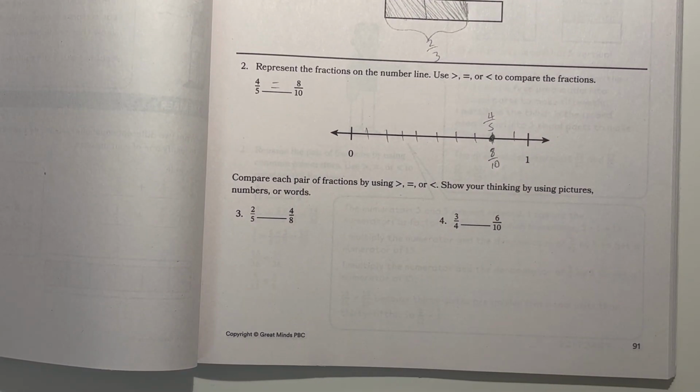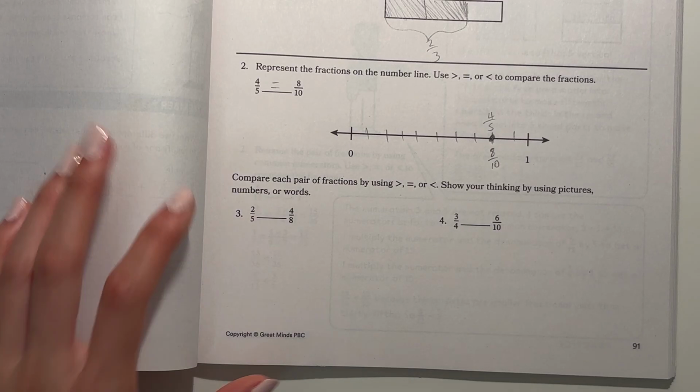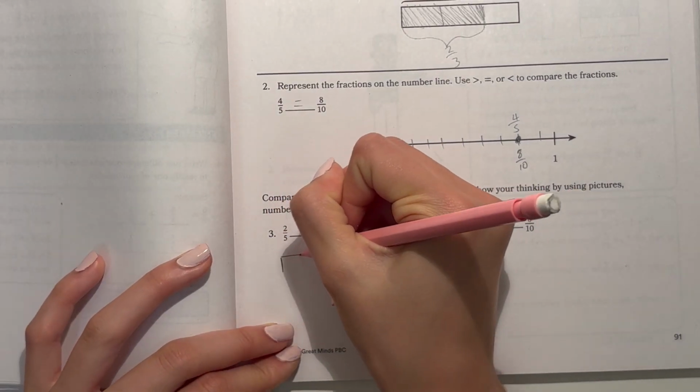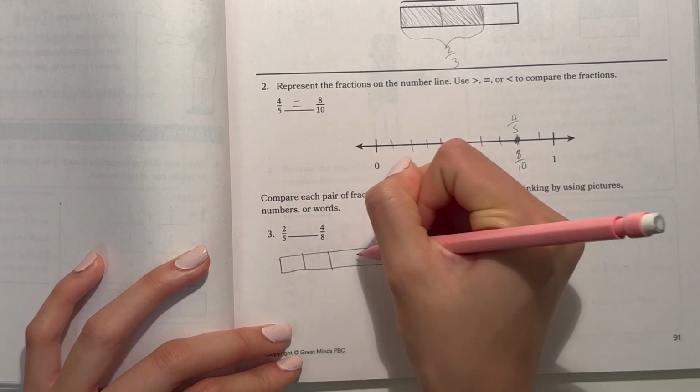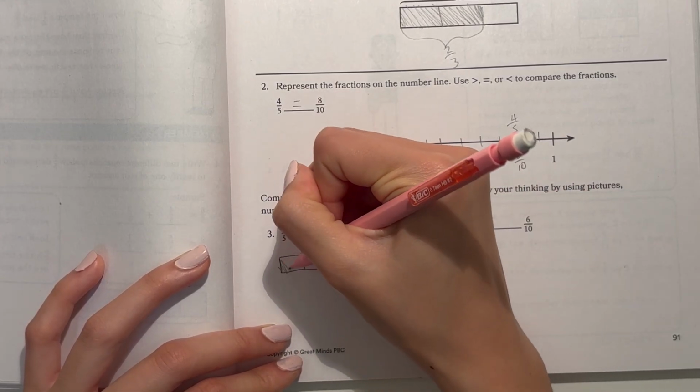Now compare each pair of fractions by using greater than, equal to, or less than. Share your thinking by using pictures, numbers, or words. So 2/5 and 4/8. Let's just do a tape diagram. 2/5.